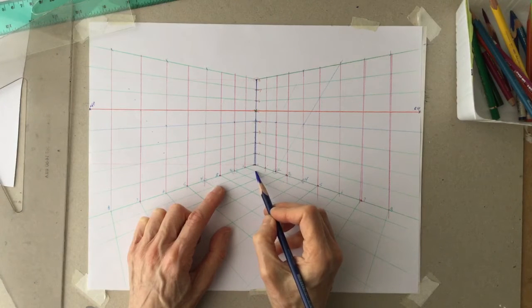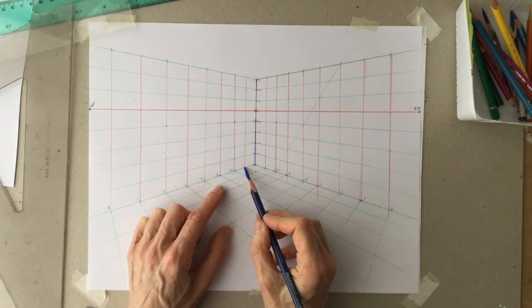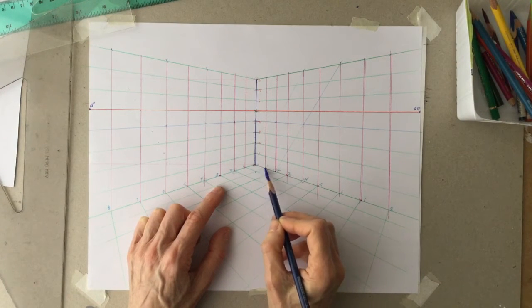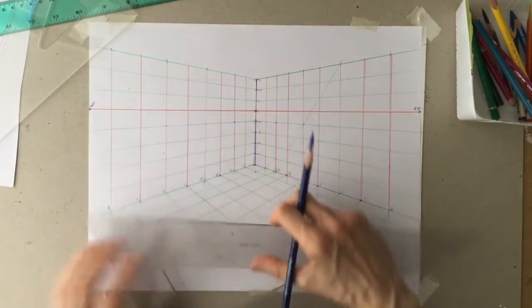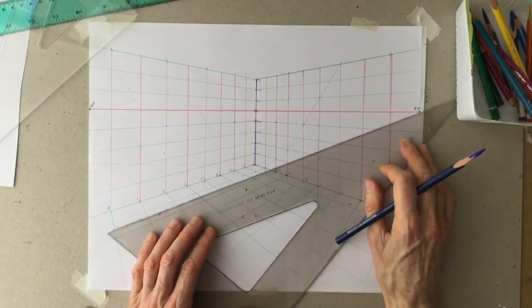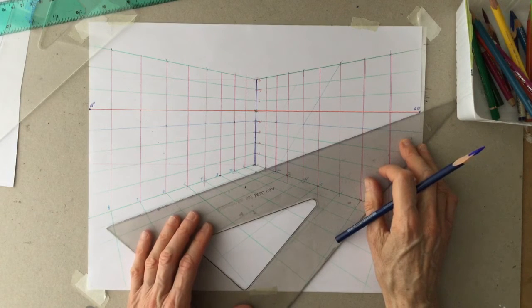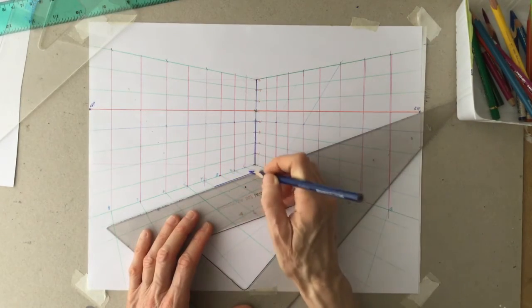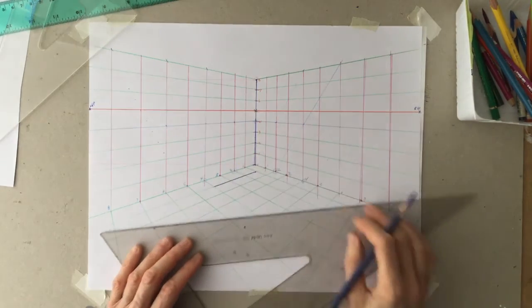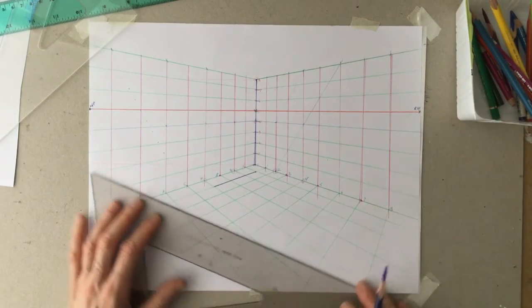Right here in the corner, 1 by 1. I'm going to come forward 3 boxes, so I'm going to come out to 4. I've got my right vanishing point lined up. I know I have that line there, but I don't rely on it. I use this vanishing point.